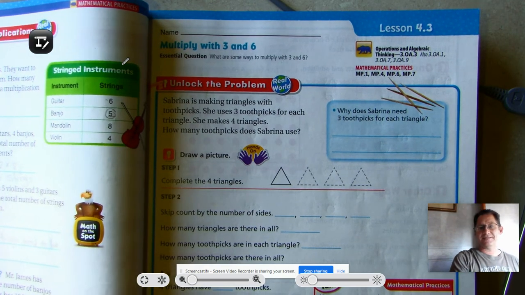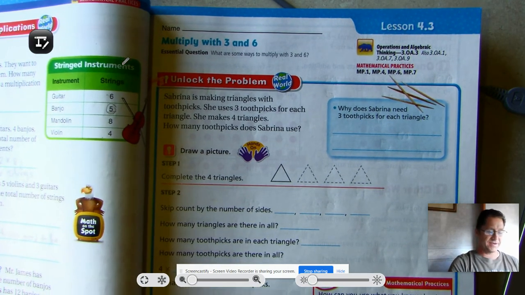Morning. Today's lesson, lesson 4.3, beginning on page 147. We're multiplying with 3 and 6 today. And so our essential question, what are some ways to multiply with 3 and 6?